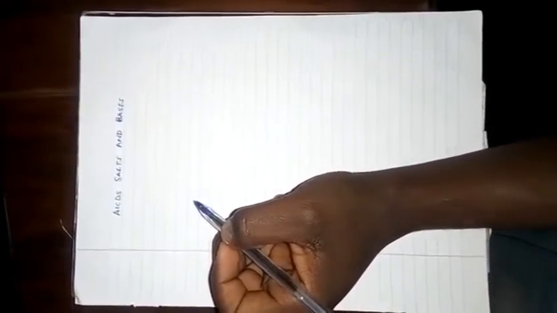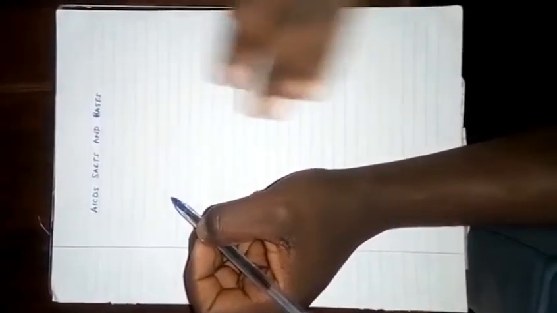Today I'm going to be doing a tutorial on acids, salts and bases. It's going to be a brief tutorial, and then after that we're going to tackle some questions from the ECZ 2017 past paper. So basically we're going to start with the definition itself of an acid. We're going to look at acids first. So, what is an acid?